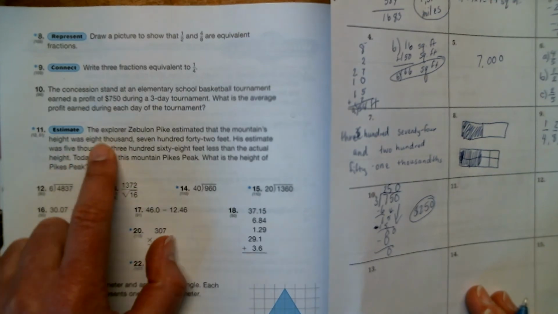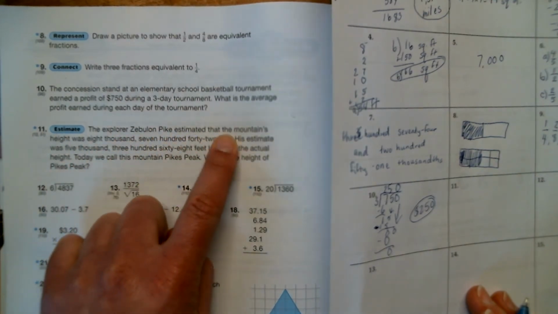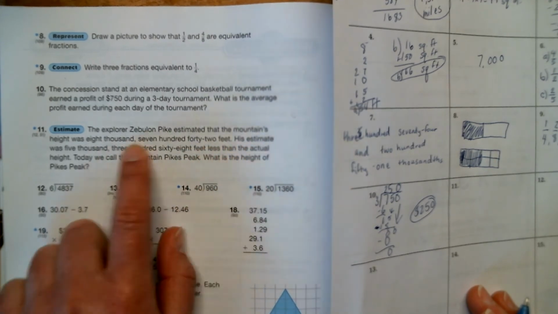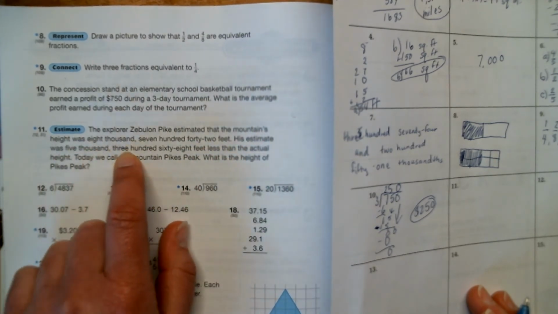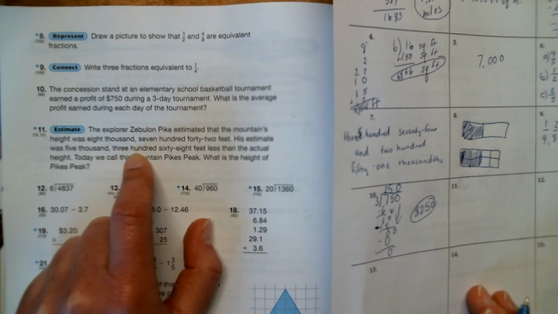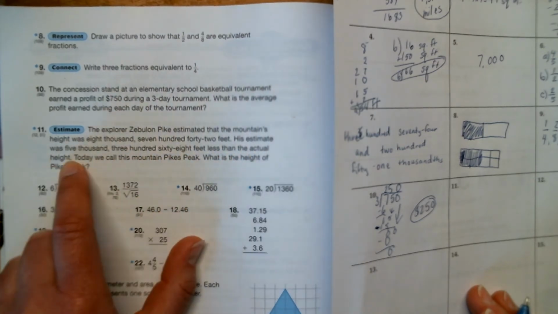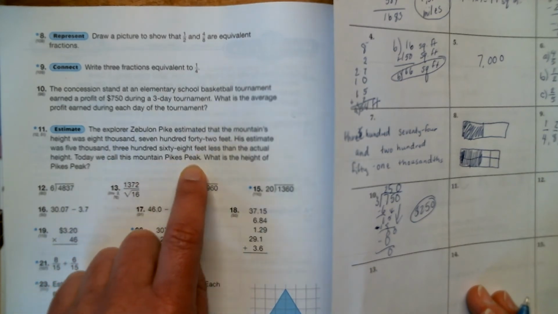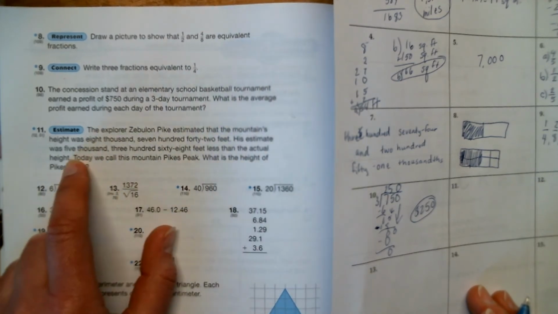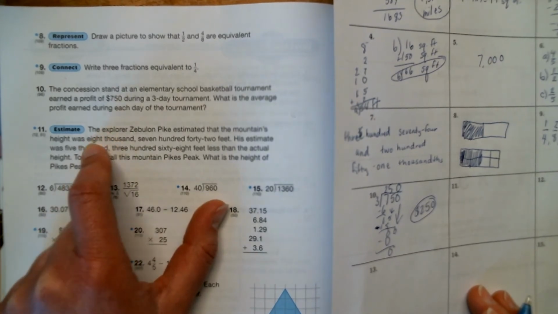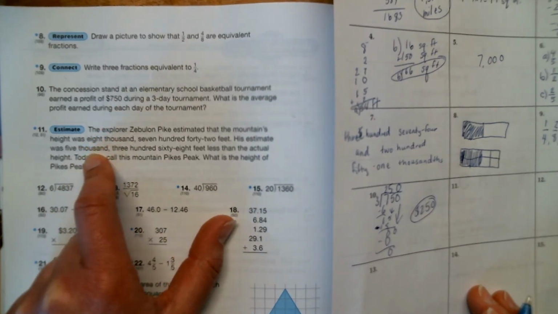on average. The explorer Zebulon Pike estimated that the mountain's height was 8,742 feet. His estimate was 5,368 feet less than the actual height. Today we call this mountain Pike's Peak. What is the height of Pike's Peak? So he estimated that it was this 8,000, but he was short. He was too short.